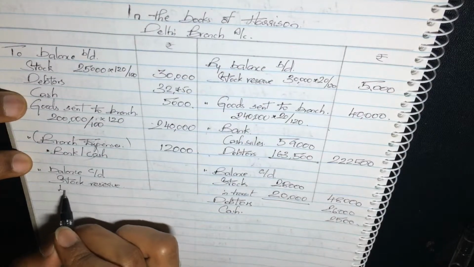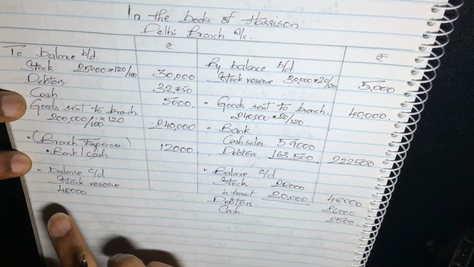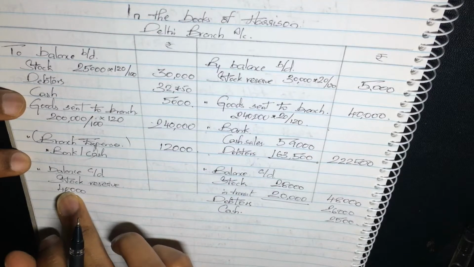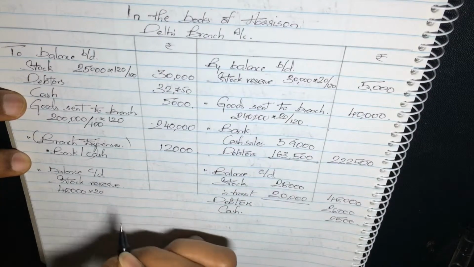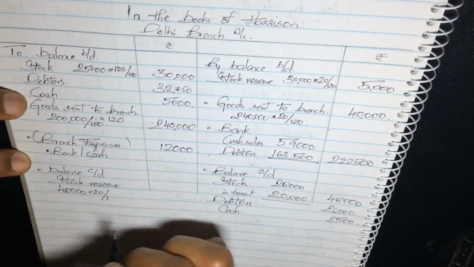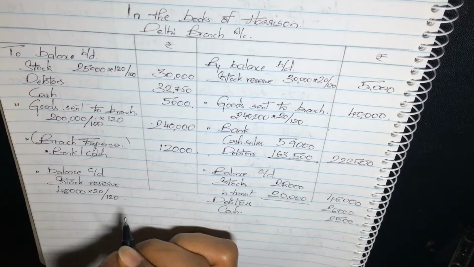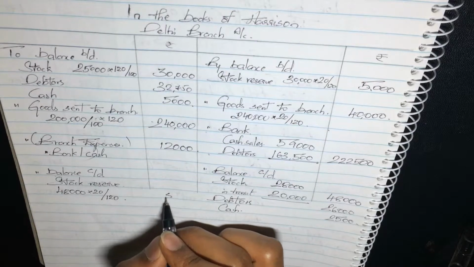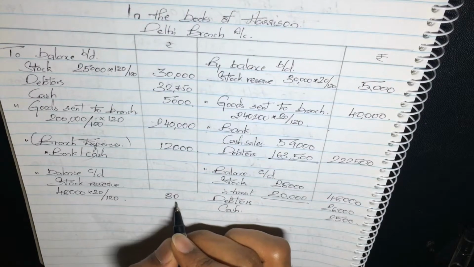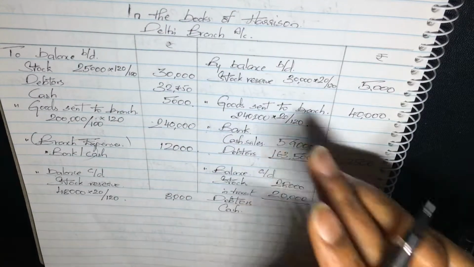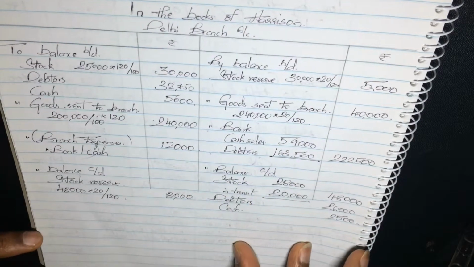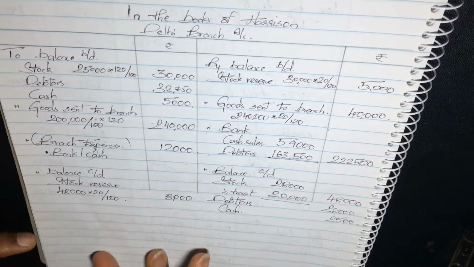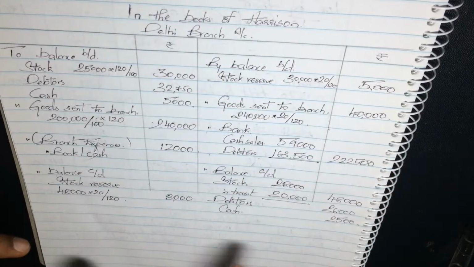Okay, so 48,000 is the invoice price. So this is 120%, but we need the unrealized profit, which is the 20%. So divided by 120 and multiplied by 20. And then you're going to get the 8,000, which is the stock reserve. So now this will be carried down in the next year on the credit side, and the stock will be shown here. So the same thing that we did here will get repeated.